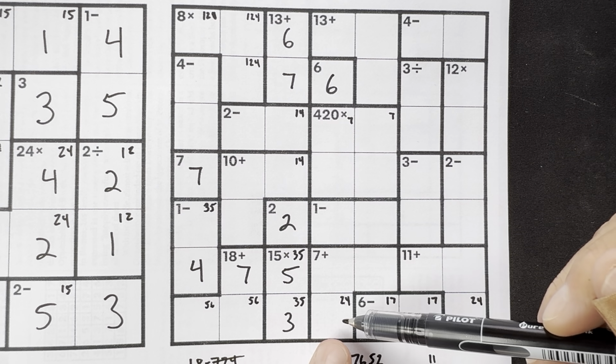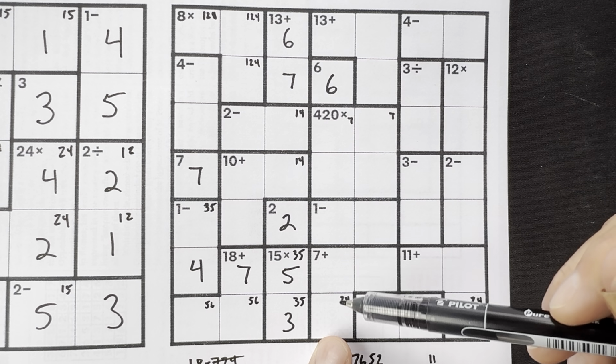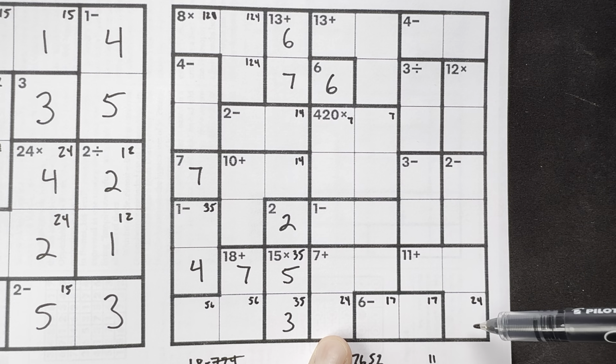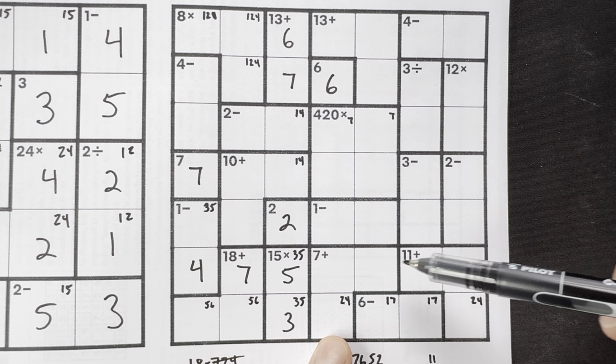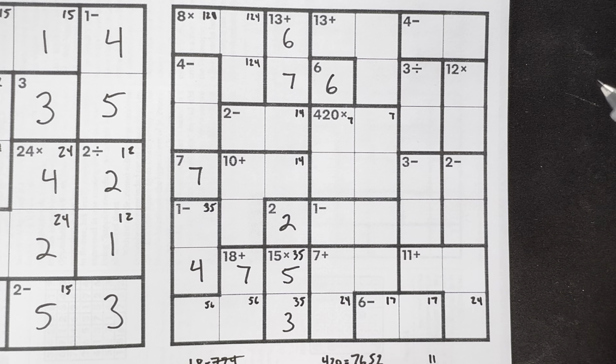Okay, if this is a 2, I need 5 more. 2, 3, 2. This is the 4, I need 7 more. And 1, 6, and it all works because math. How is that possible? I mean, math, but again, how?